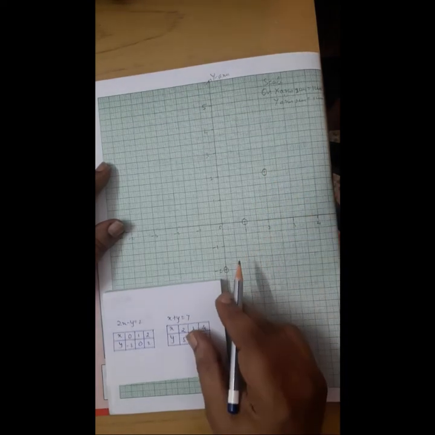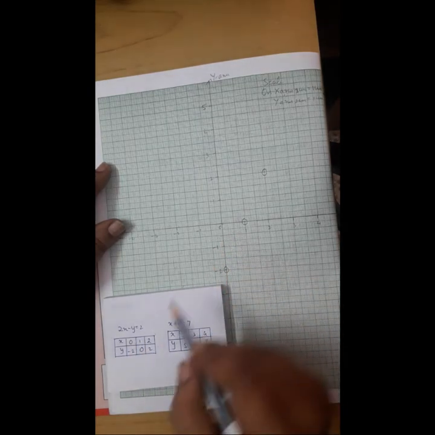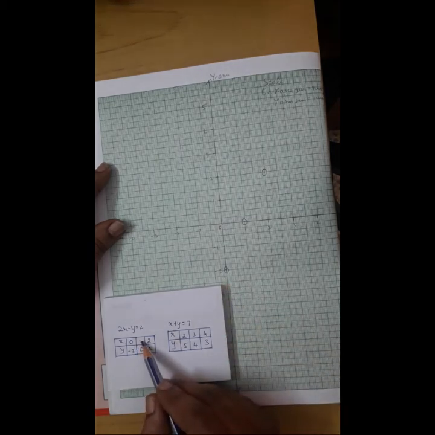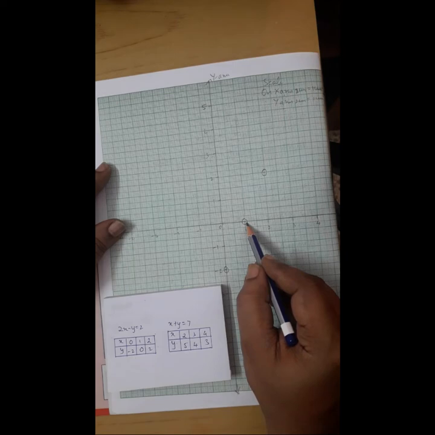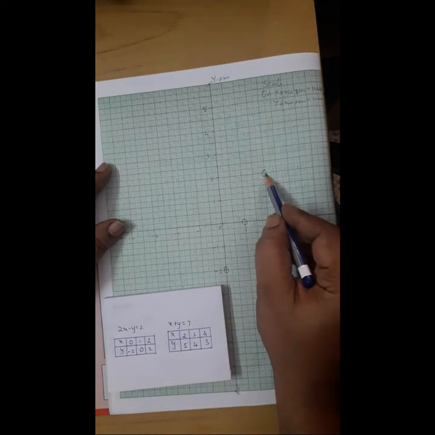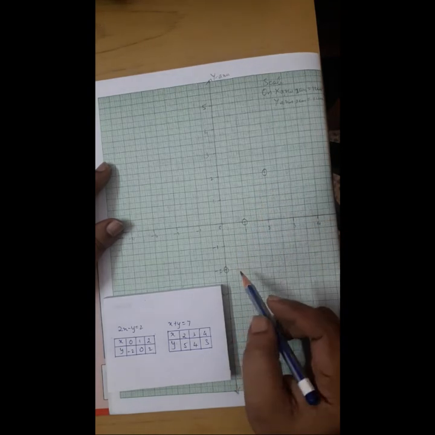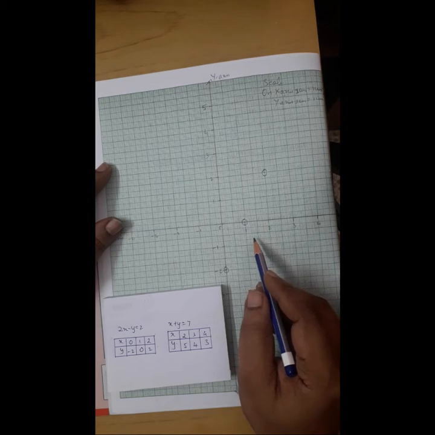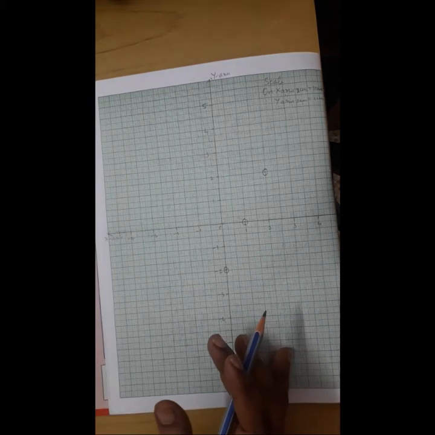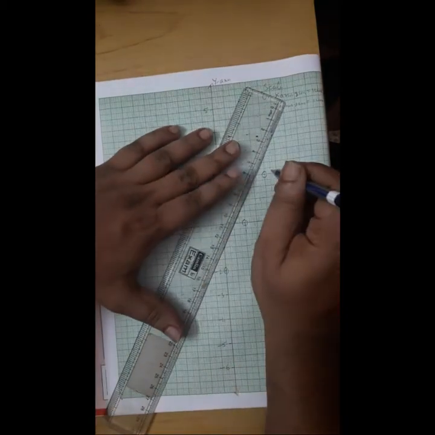Now we've got 3 points. When x is equal to 0, y is equal to minus 2 comes here. When x is equal to 1, y is equal to 0 comes here. And when x is equal to 2, y is equal to 2 comes here. Now that we have plotted the 3 points, let's draw the straight line representing 2x minus y equal to 2. I'll just plot that line first with the help of a scale.